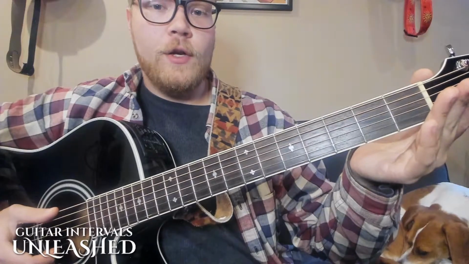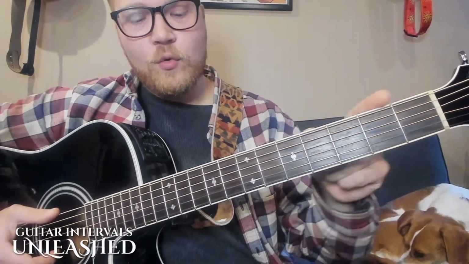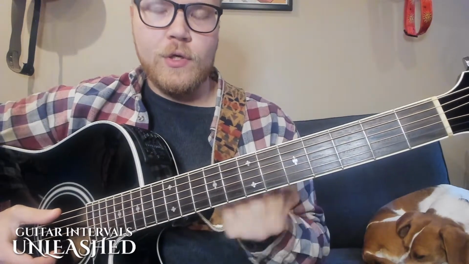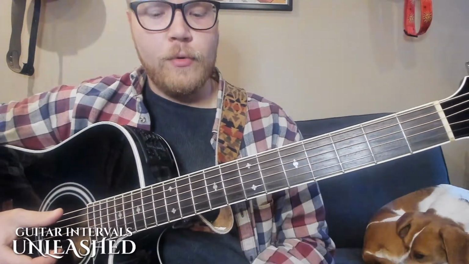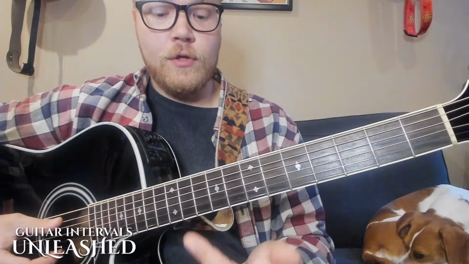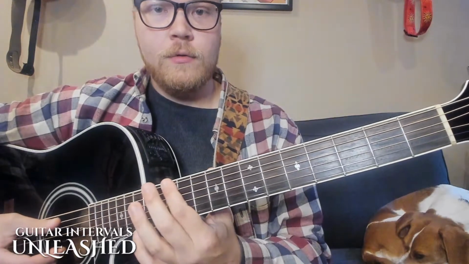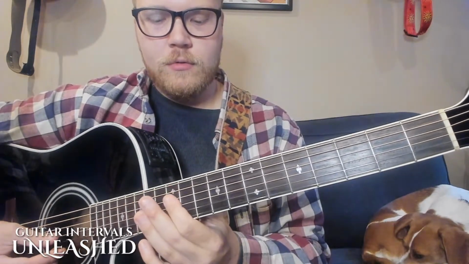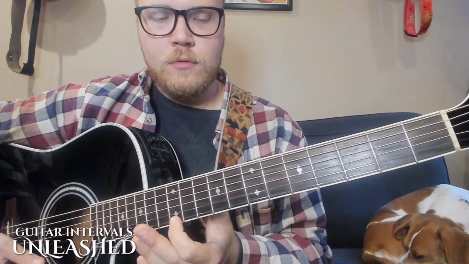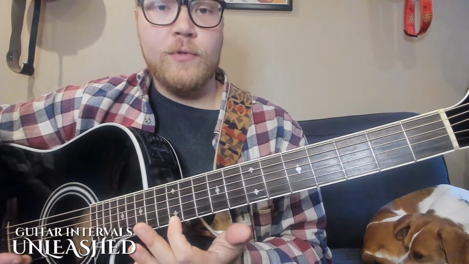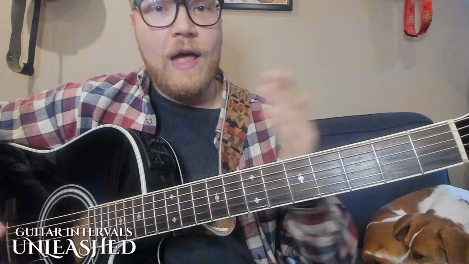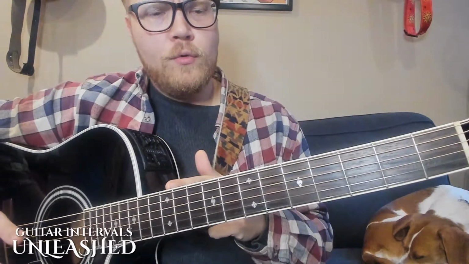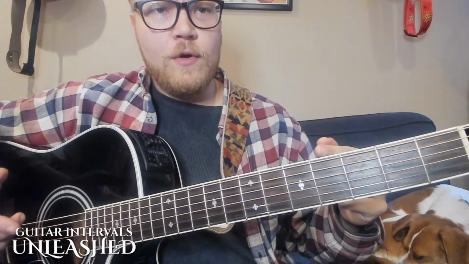Something you might already know is that it's 12 half steps for an octave. So our 12th fret is the octave of our open string. If you pluck an open E string, for example, and then play the 12th fret on the low E string, that's one octave. And that's true for every open string. At the 12th fret is the octave of the open string, because one octave is equal to 12 half steps, which is 12 frets. That's going to be the basis for how we understand the rest of this lesson.